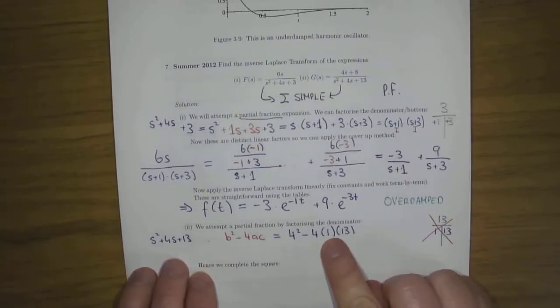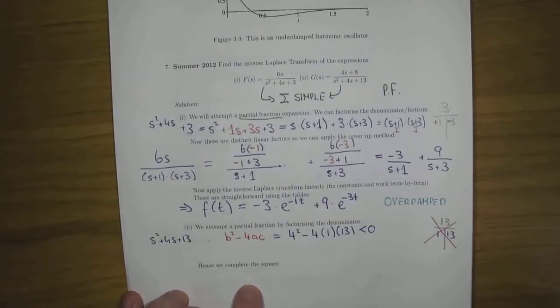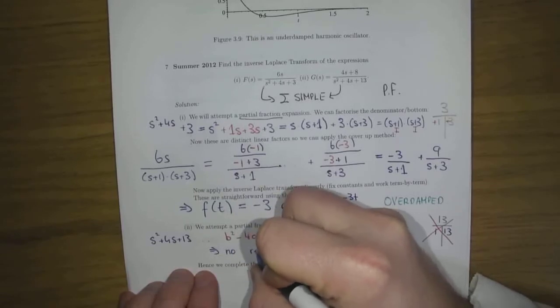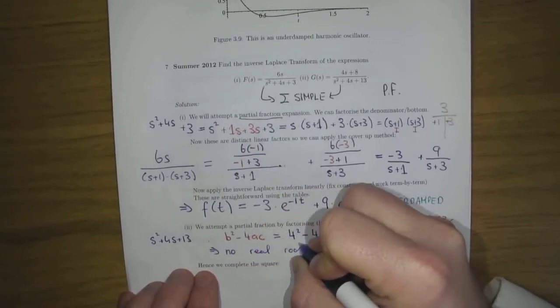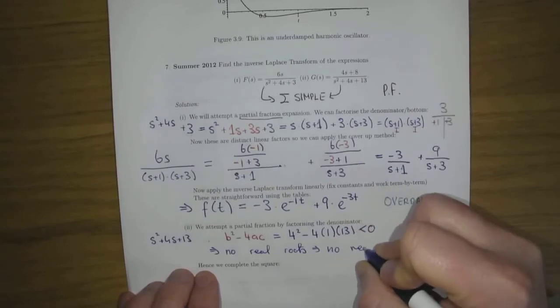And this is 16 minus 52. It's certainly negative. And what that means is you've got a square root of a negative number. That's not a real number. So the roots are not real. So then the thinking is no real roots, which implies no real factors. And this is bad.